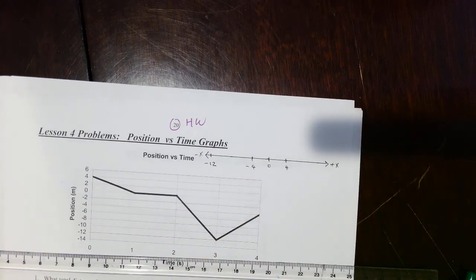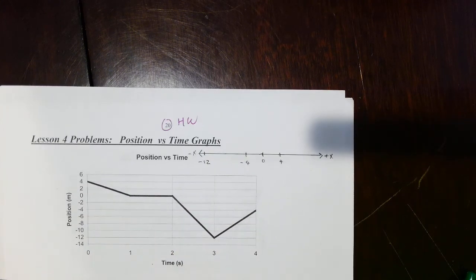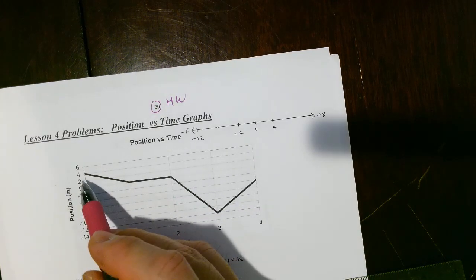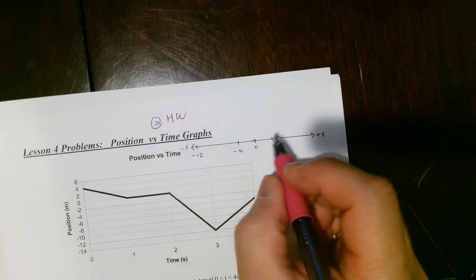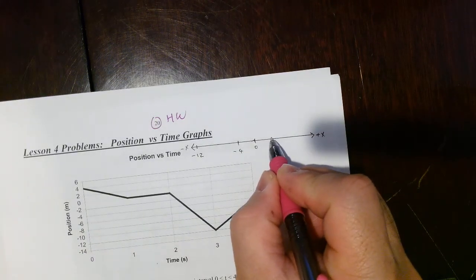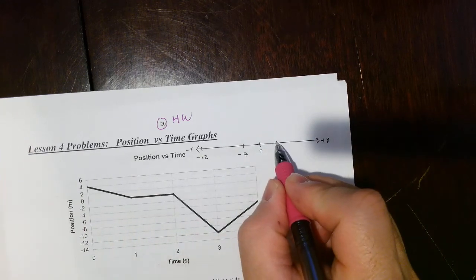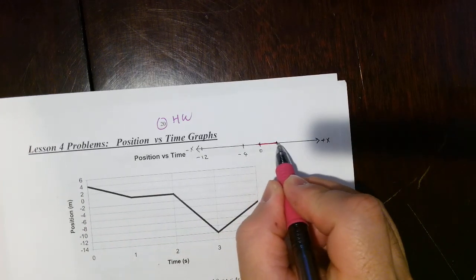So what's happening is the object starts at positive 4, so it starts from here, and then it goes to 0, so it travels to 0 in 1 second.